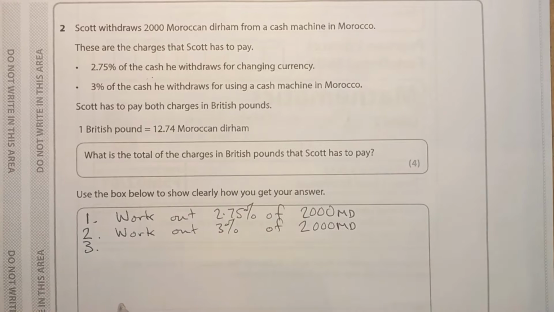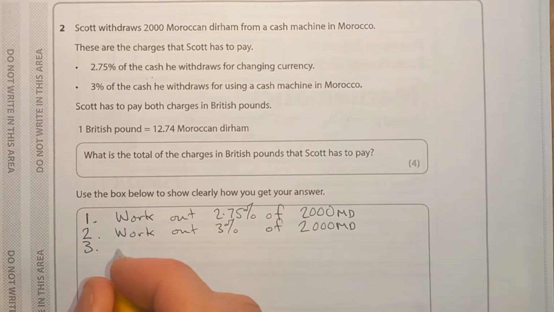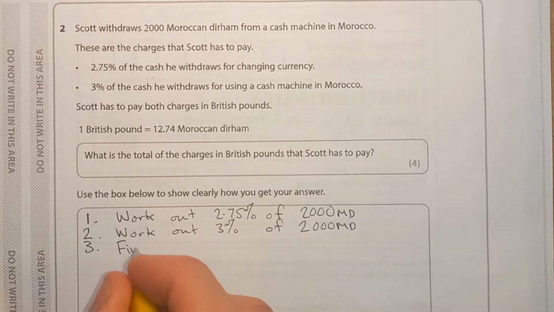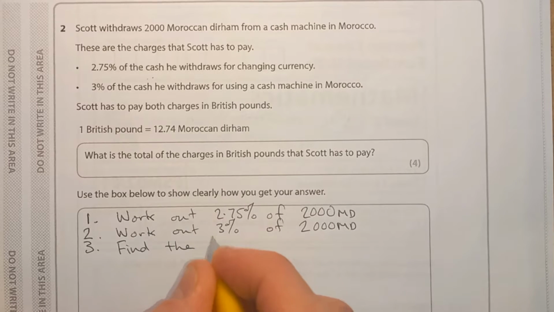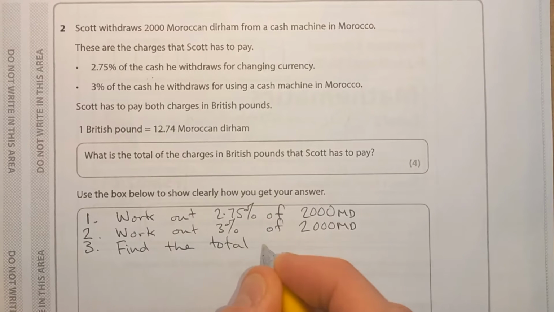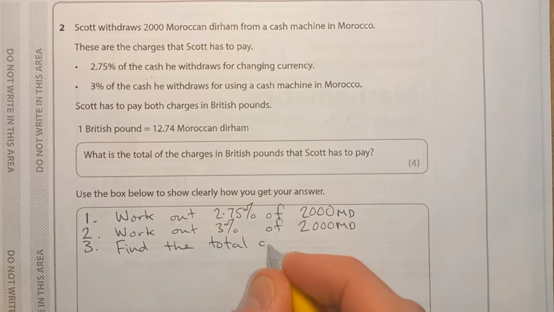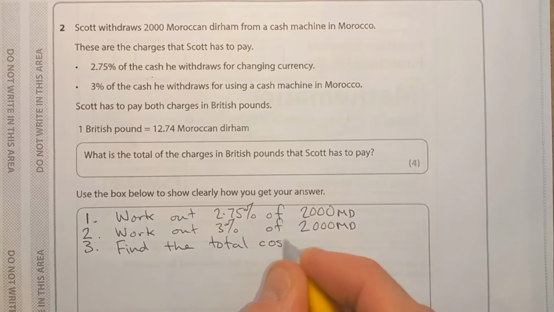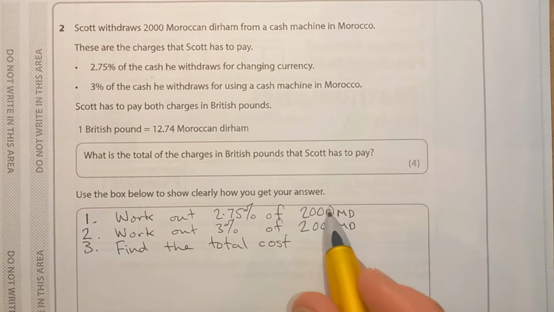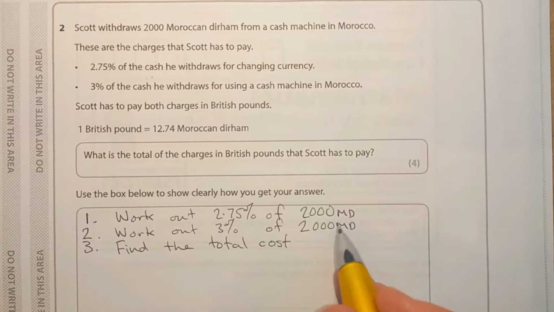Once we've got those 2 costs, we're going to need to work out or find the total cost, which is going to be these 2 individual costs added together.